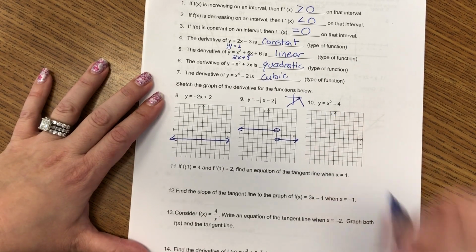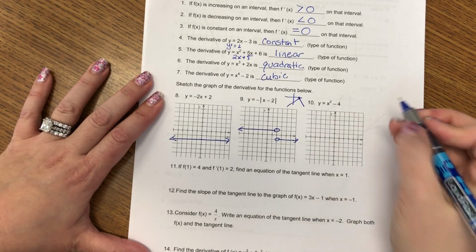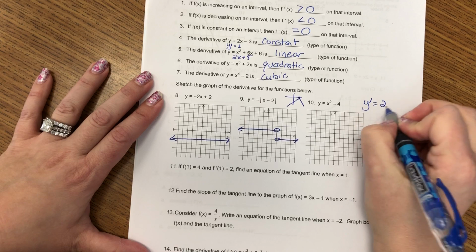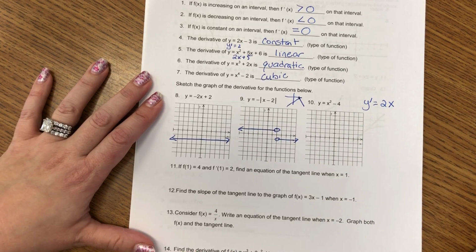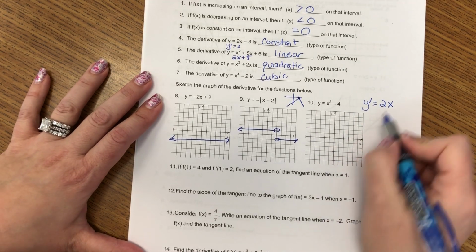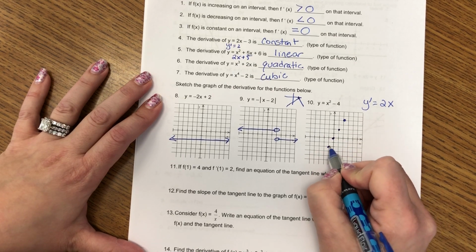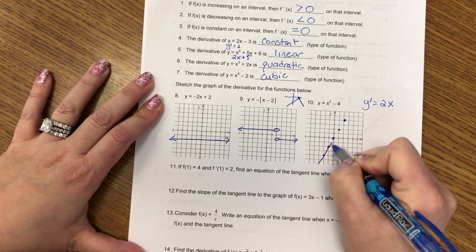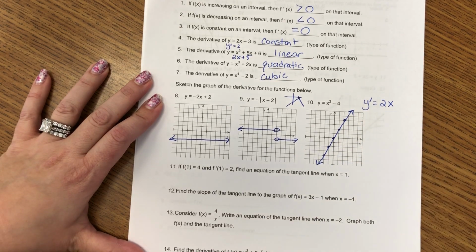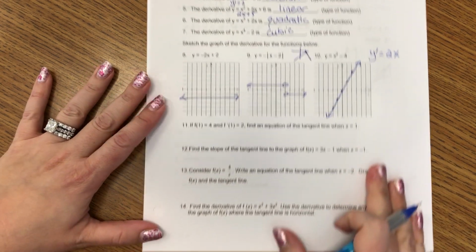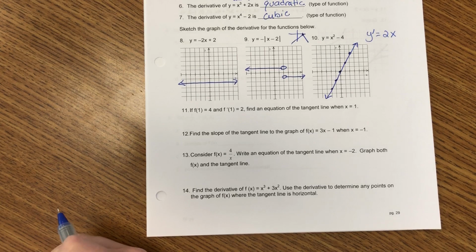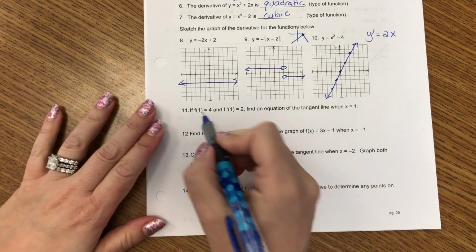So for 10, you can do nDeriv, or I know the derivative, now that we know the power rule, is 2x. So I'm going to graph 2x. And get that line. Okay, so for 11, we're given all the information for our tangent line.